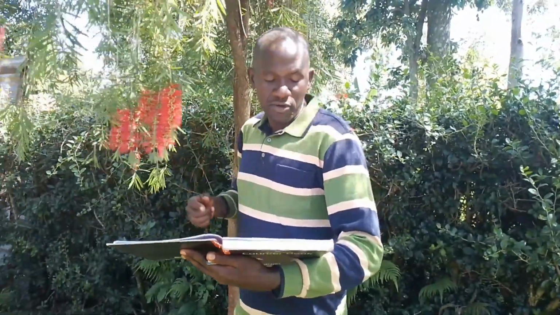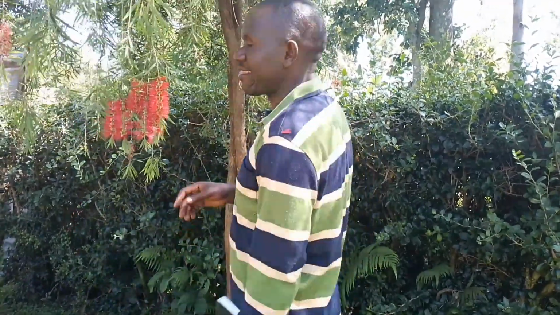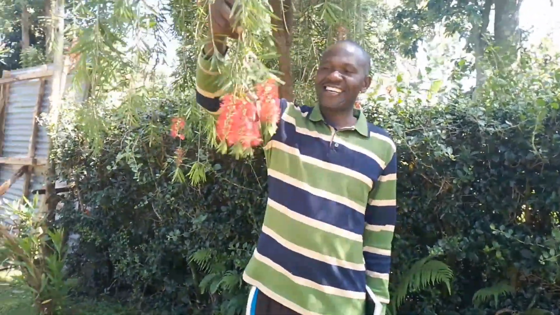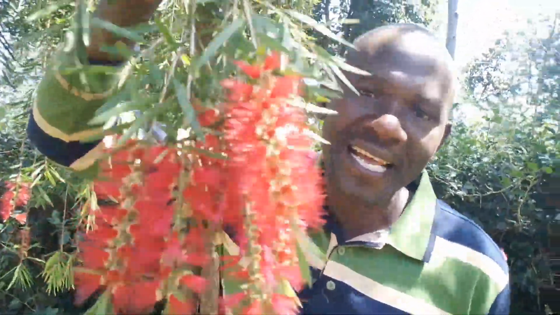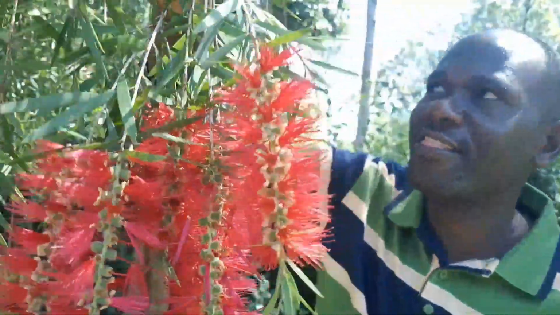Well, what does it symbolize? The Crimson Bottlebrush symbolizes abundance, laughter, joy, and celebration of birth. This is the Crimson Bottlebrush, symbolizing abundance, joy, laughter, and celebration of birth. What do you think, Abdallah?